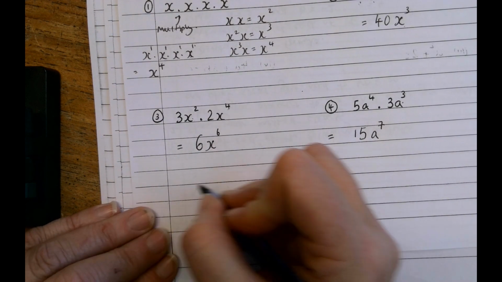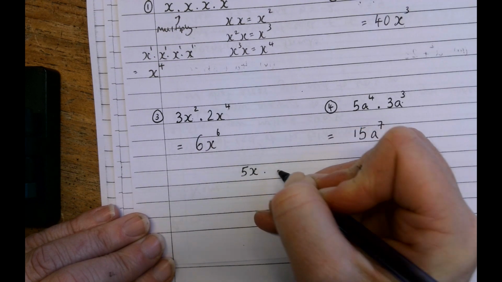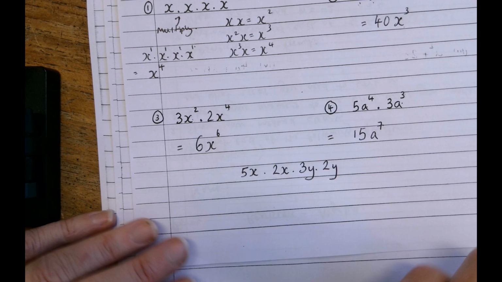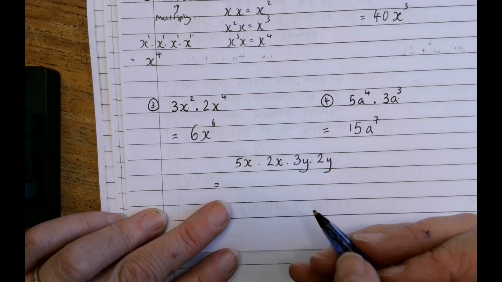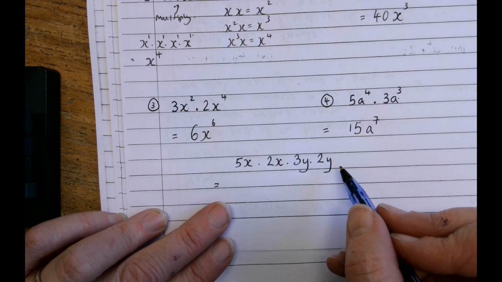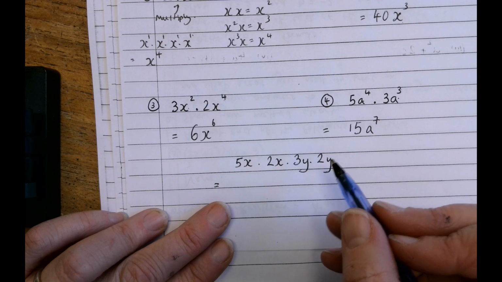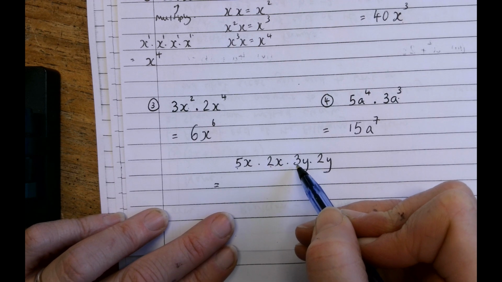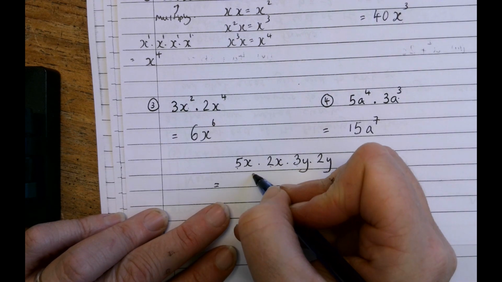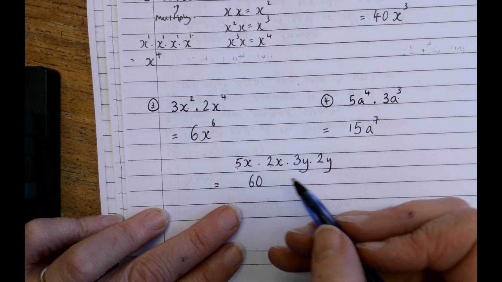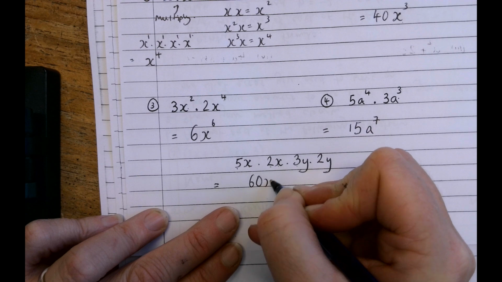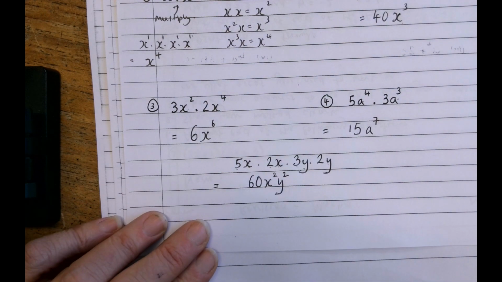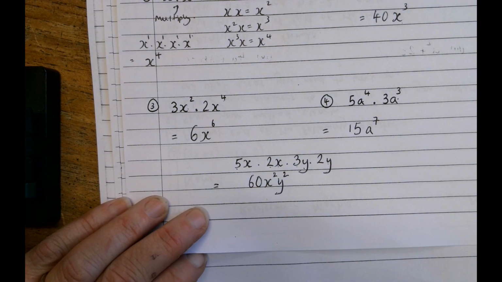Now, if you had something like this, 5x by 2x by 3y by 2y. This is quite hard, isn't it? I can multiply them all together, but I have to multiply them bit by bit. So I have to do my 5 by my 2 is 10, by my 3 is 30, by my 2 is 60. That's the big numbers dealt with. X by x is x squared, and y by y is y squared. So my answer is actually 60 x squared y squared.